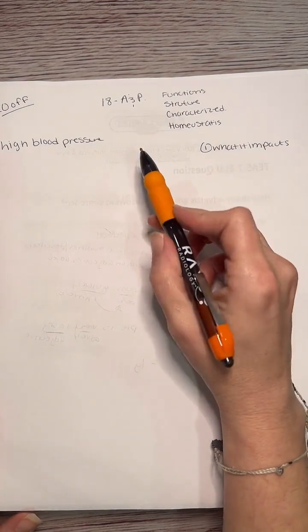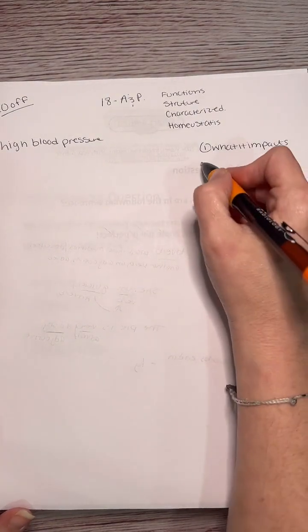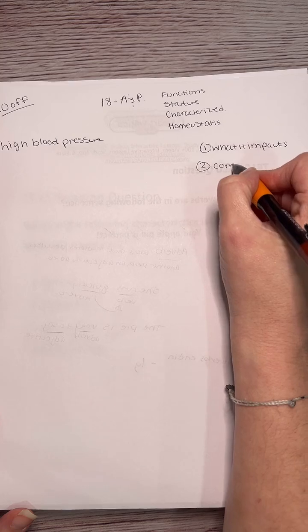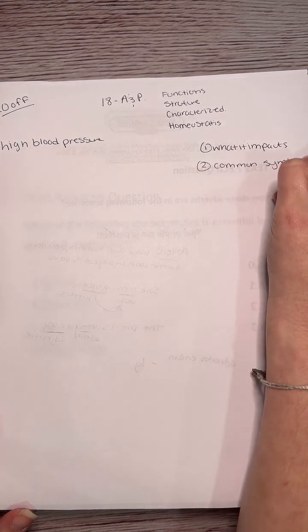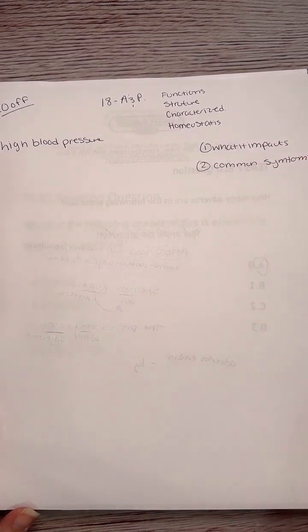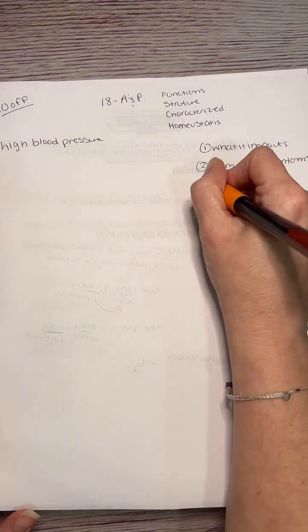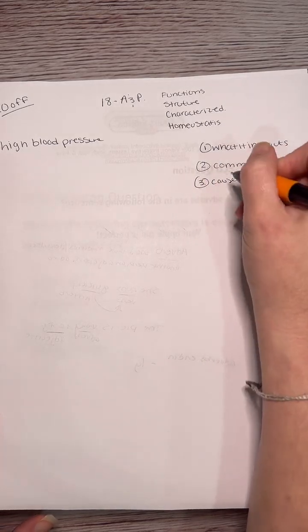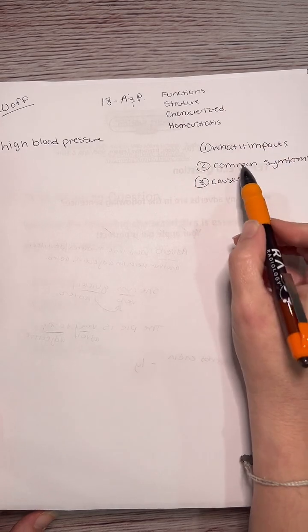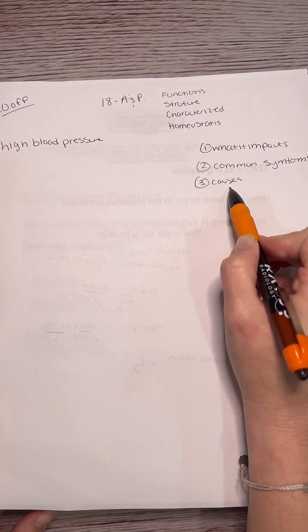I want you, when it comes to these diseases, to know what it impacts, common symptoms. Yes, I know I spelled symptoms wrong. Don't come for me. And what causes it. Just know those 3 basic things: what it impacts, common symptoms, and causes.